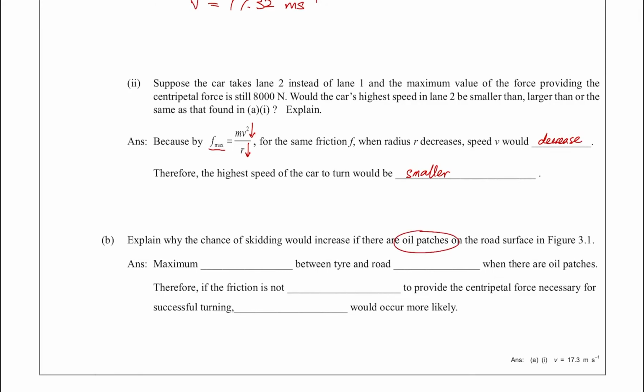Part B. Explain why the chance of skidding would increase if there are oil patches. So when there are oil patches, the friction on the road will decrease. Maximum friction between the tire and road will be smaller when there are oil patches. Therefore, if the friction is not large enough to provide the centripetal force necessary for successful turning, there will be skidding.